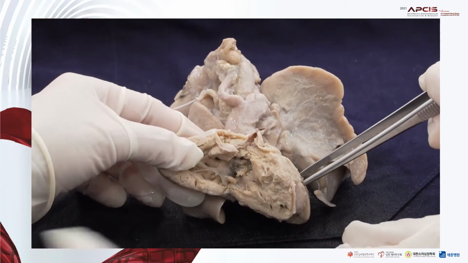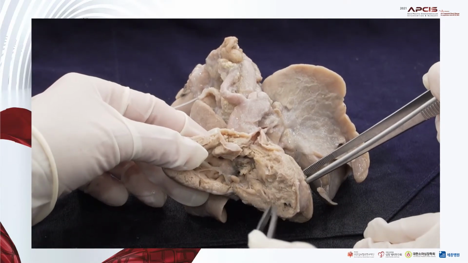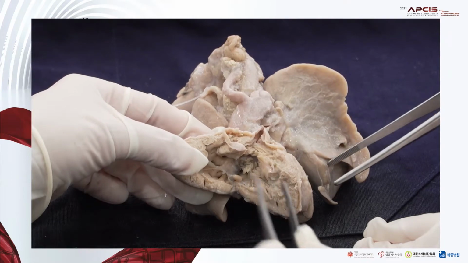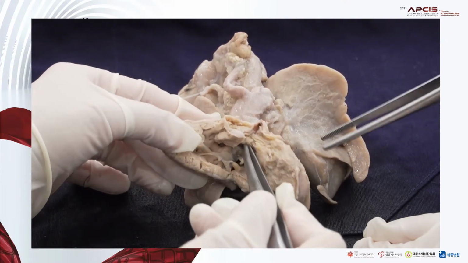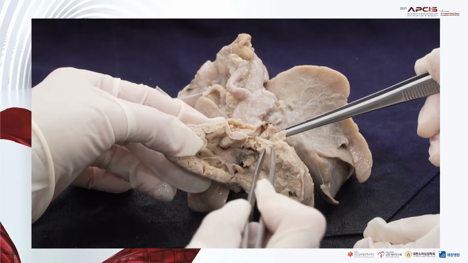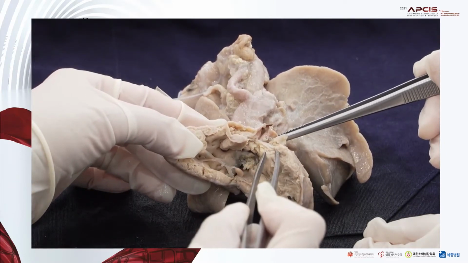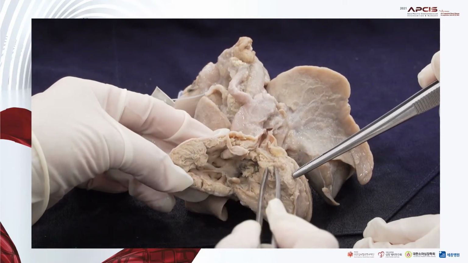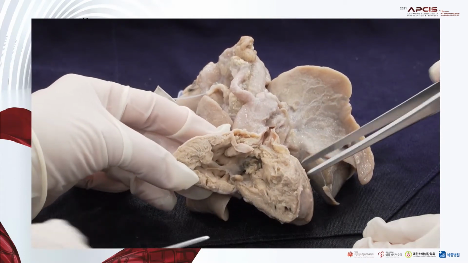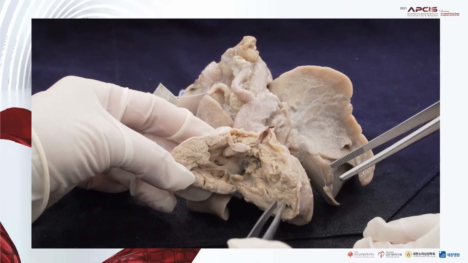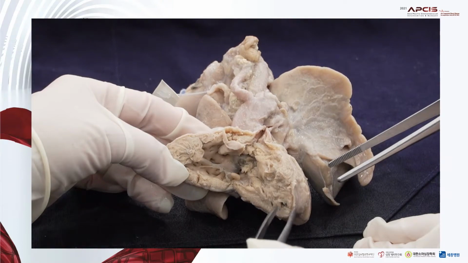This heart shows the characteristics of TOF, which are overriding aorta, VSD, subpulmonary pulmonary stenosis, and right ventricular hypertrophy. So this is the TOF case before correction.